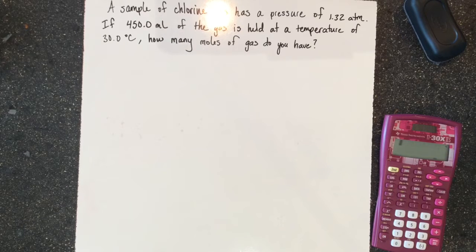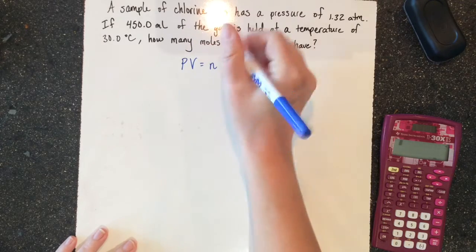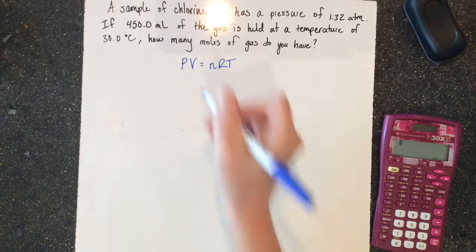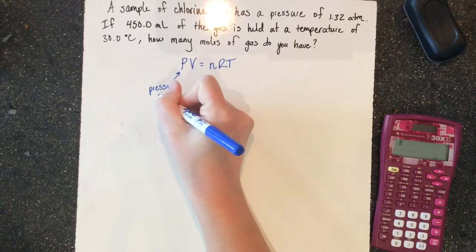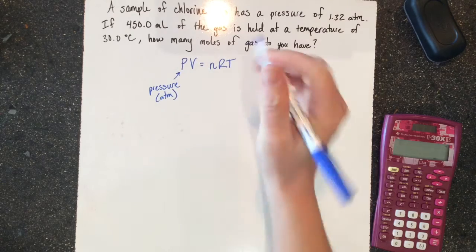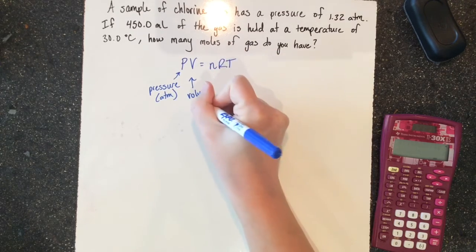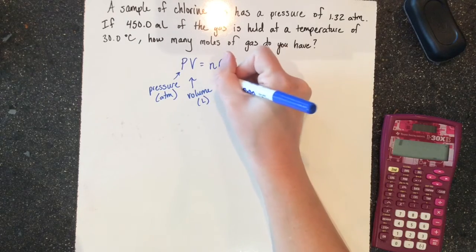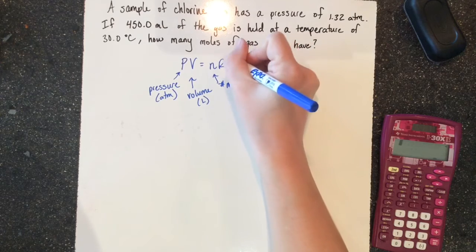And the reason I know that is because of all of the gas laws, the ideal gas law is the only one that includes pressure, volume, temperature, and number of moles. So our ideal gas law looks like this. PV equals nRT, where P is pressure, and we'll use units of atmospheres. Volume for V, and units of liters. N is number of moles in the unit of moles.